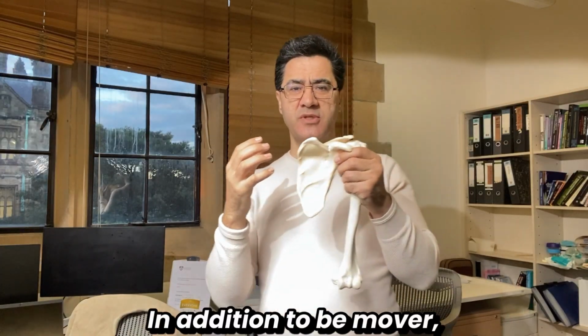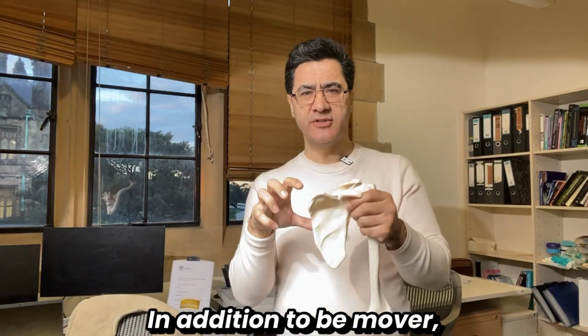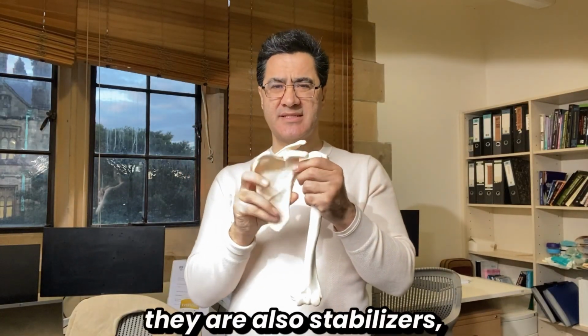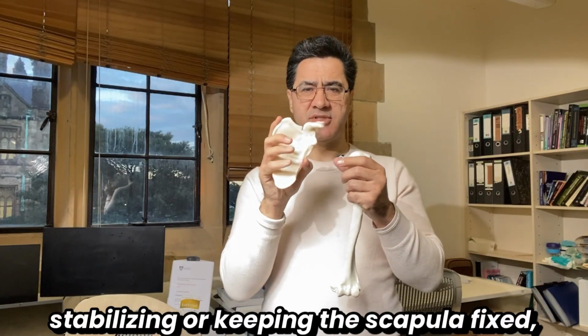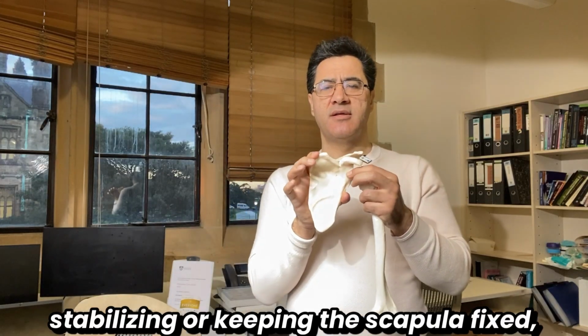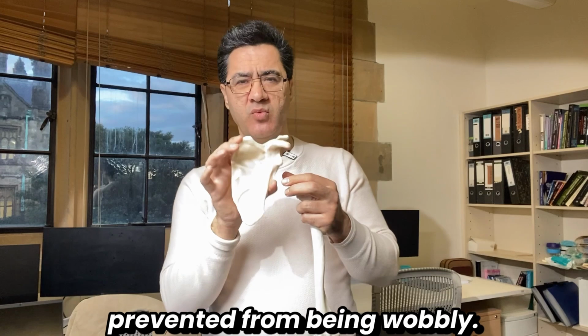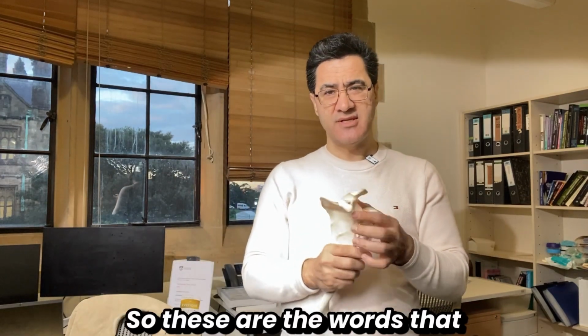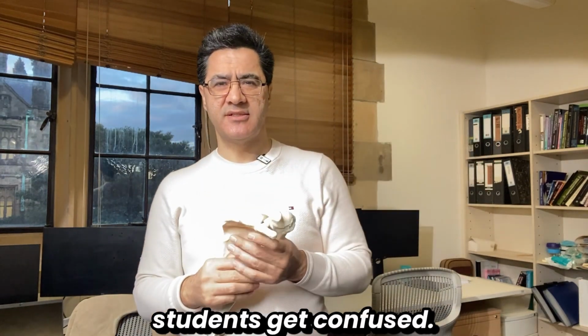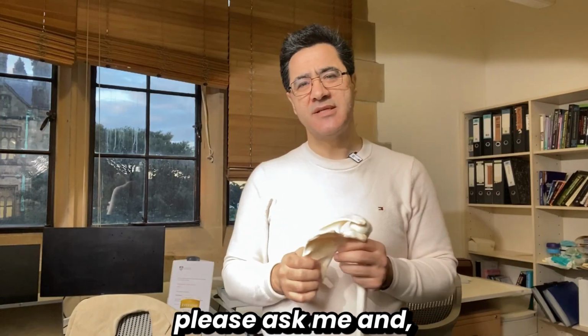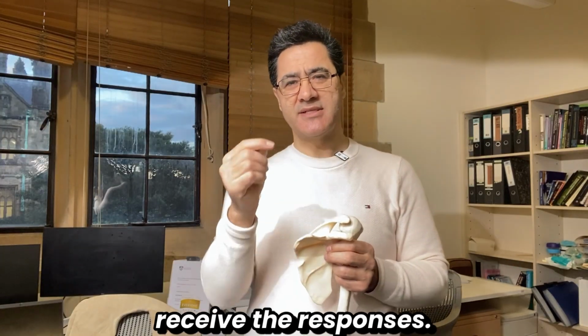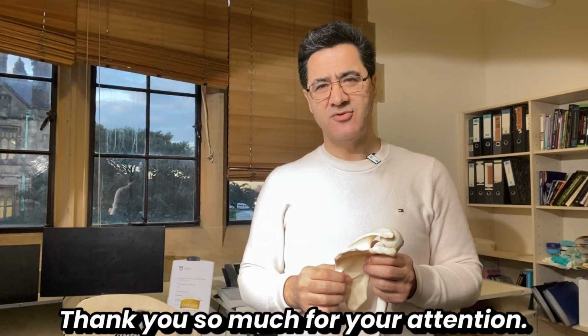In addition to being movers, they are also stabilizers, keeping the scapula fixed and preventing it from being wobbly. So these are the words that students get confused. If you have any questions, please ask me and receive the responses. Thank you so much for your attention.